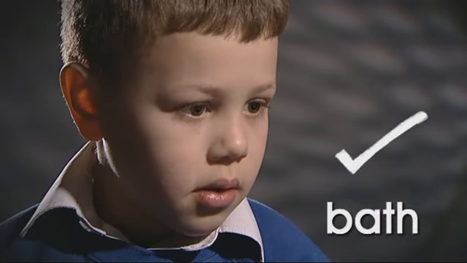Bath. This child uses the long R vowel in bath. Children can use any acceptable regional pronunciation, even if it's not within their usual accent. Bath. Butch. Bath.